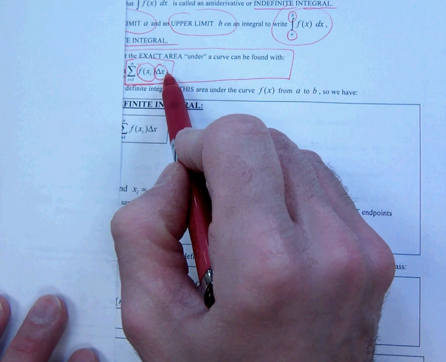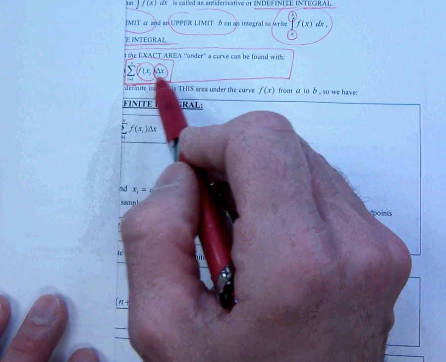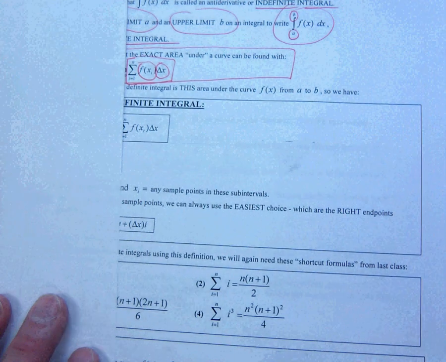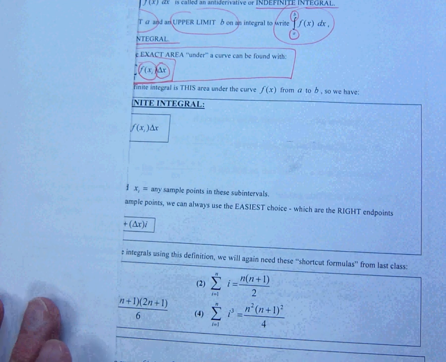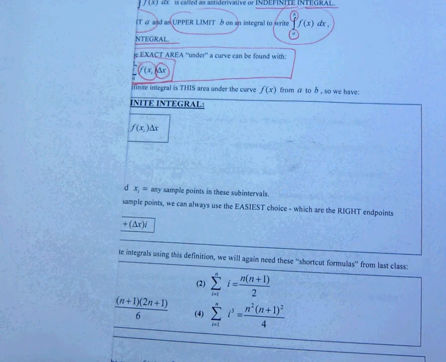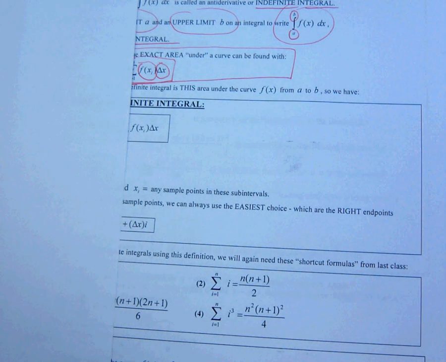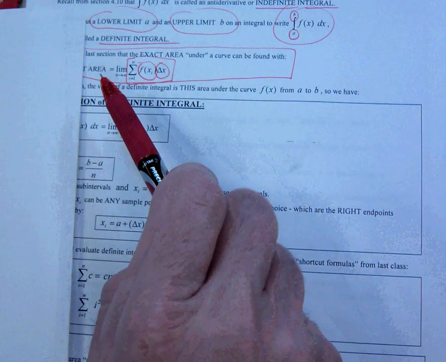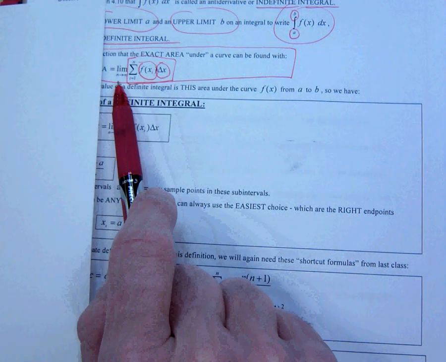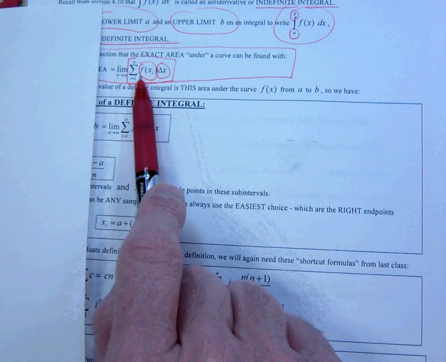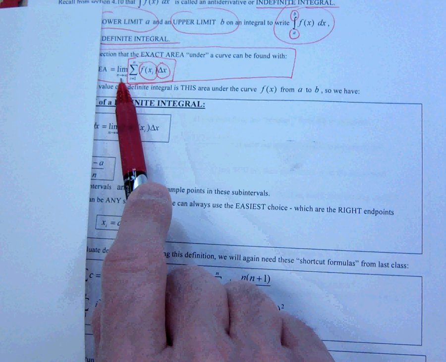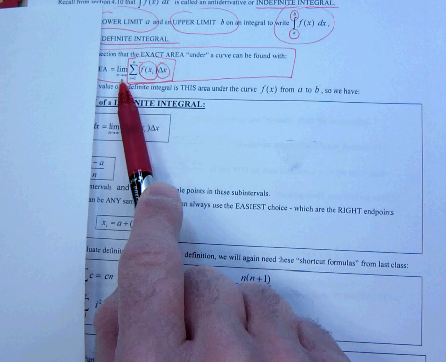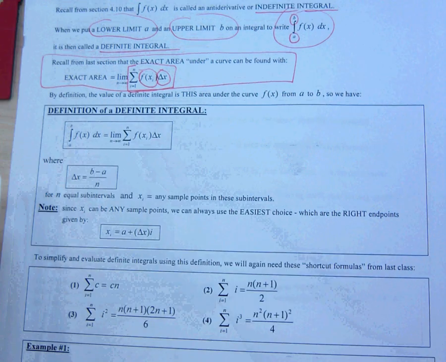And then towards the end of the lesson, I said, well, what would happen if you made more and more rectangles? Wouldn't the approximation get better and better? Because the more rectangles you use, the better the fit, yes? And so logically then, I concluded that to get the exact area under the curve, you would need to take the limit of those rectangle sums as the number of rectangles goes to infinity. Okay? Got it?